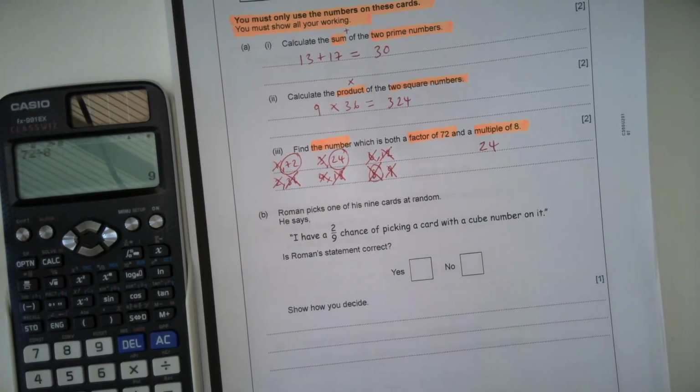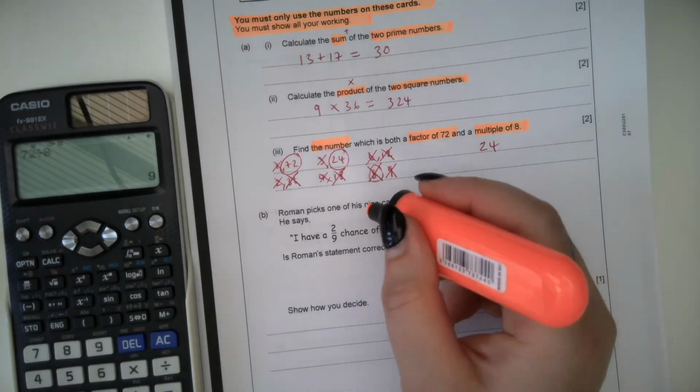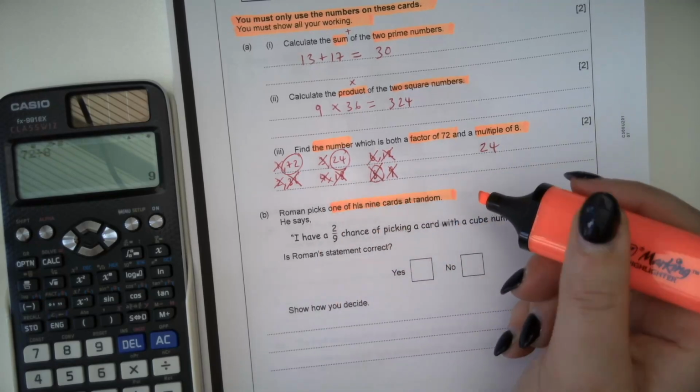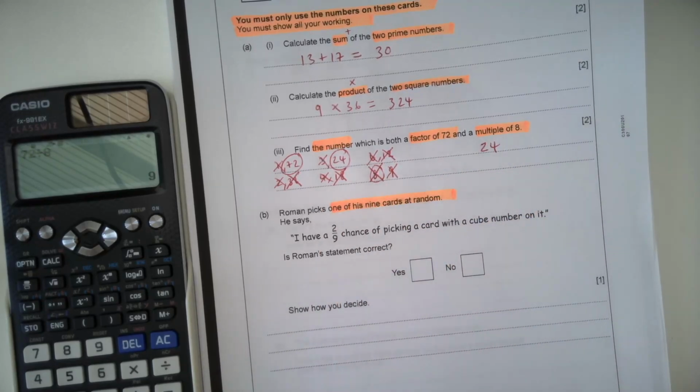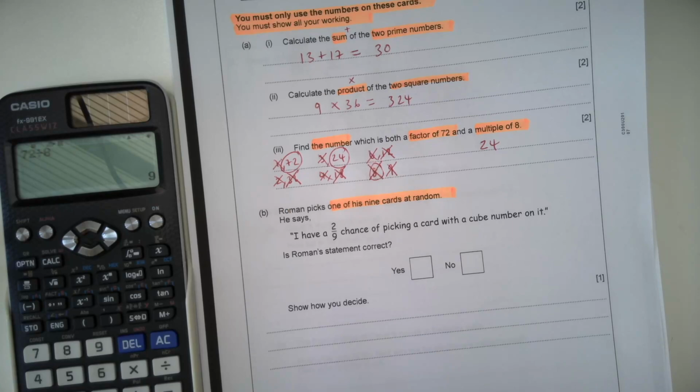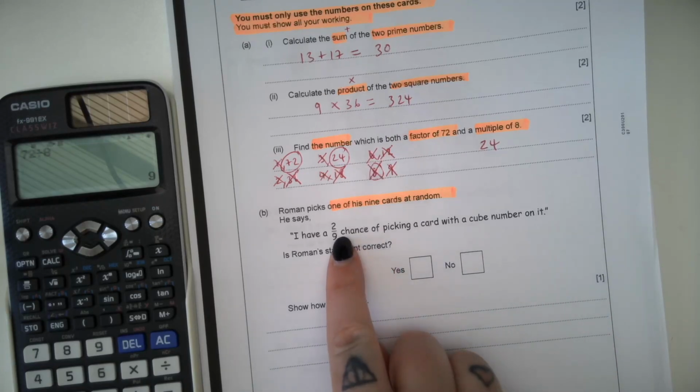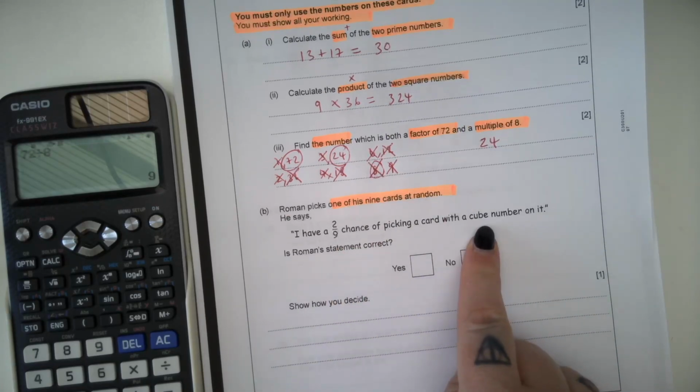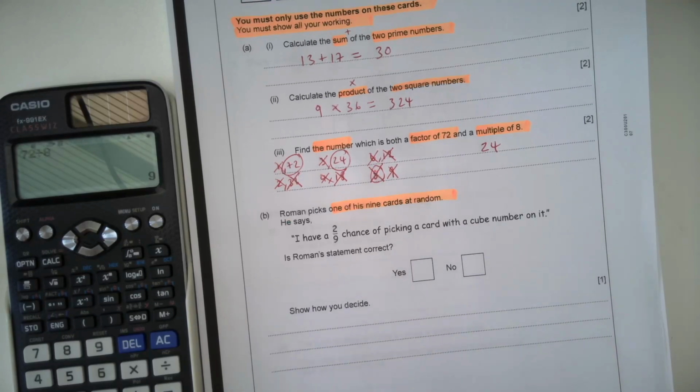Part B. Roman picks one of his 9 cards at random. So he picks one card at random. He says, I have a 2 out of 9 chance of picking a card with a cube number on it. Is Roman's statement correct? Yes or no? Show how you decide. Okay, so we're going to decide what his probability of picking a card with a cube number on is before we tick a box, guys.